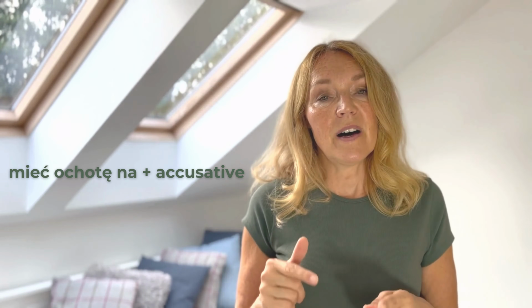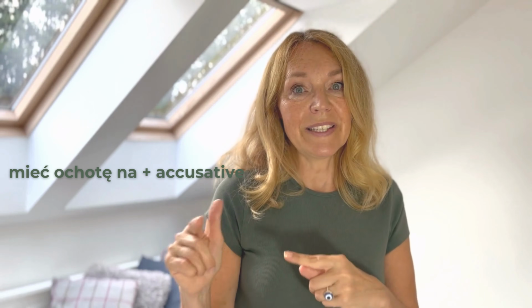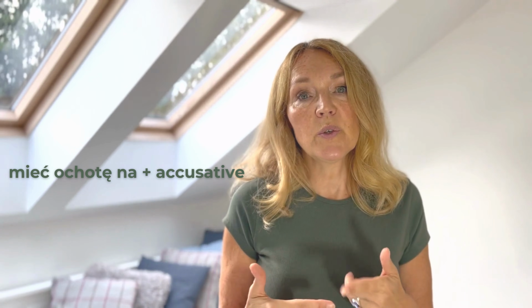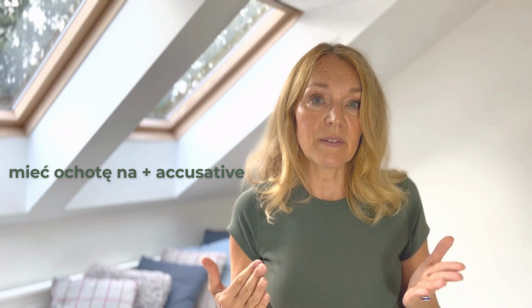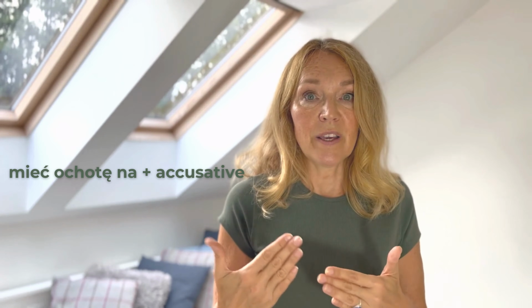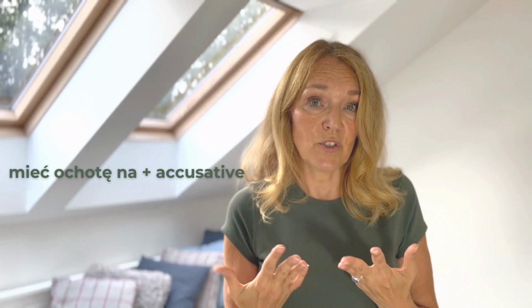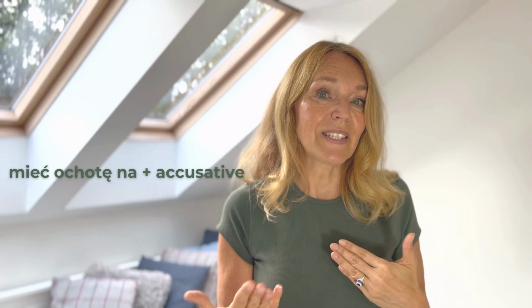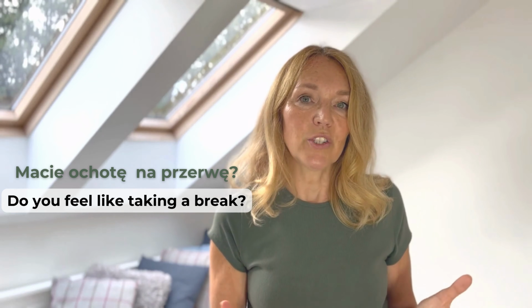By the way, after this phrase, mieć ochotę na, you need to use a noun or an adjective with a noun in the accusative case. So far I've used masculine nouns, which don't change, but now let's take a look at the feminine one. Masz ochotę na herbatę? Macie ochotę na przerwę?